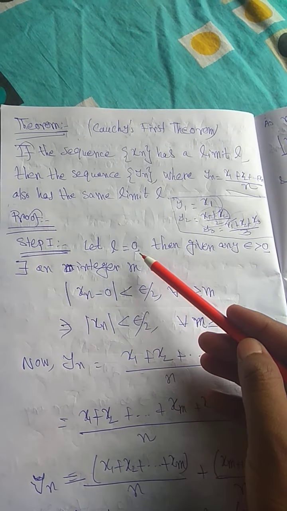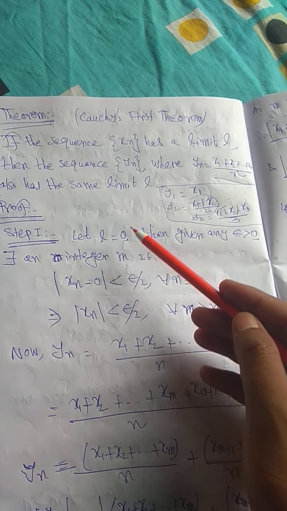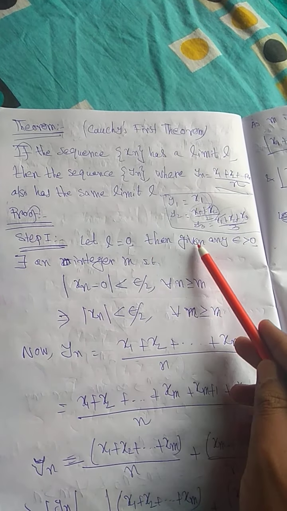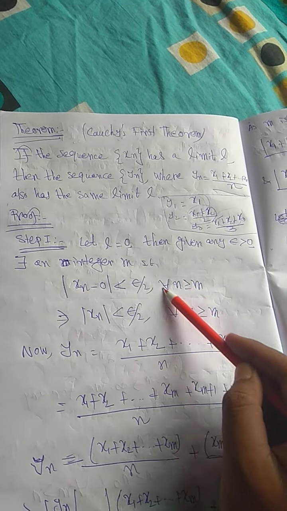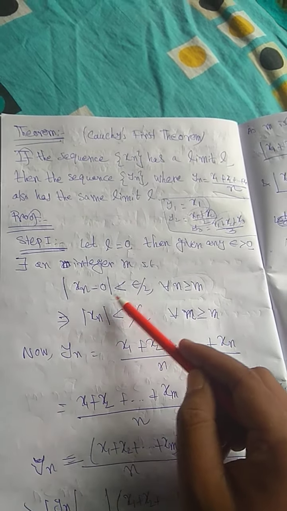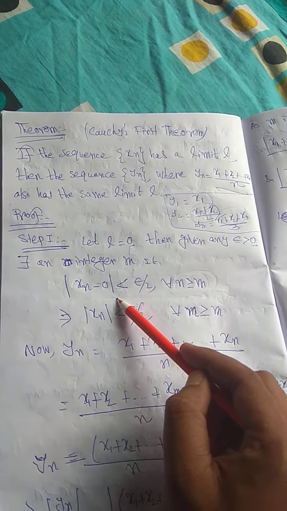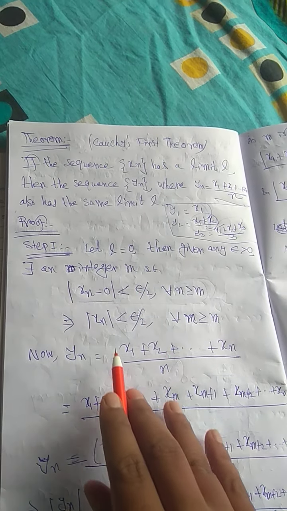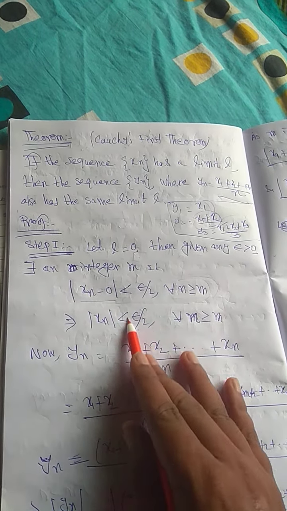Now step 1, let L equal 0. First consider the limit as 0. Then given any epsilon greater than 0, we'll find a positive integer m such that |xn minus 0|, because L is 0, is less than epsilon by 2. Here I use the normal sequence convergence criteria. Then the modulus is less than epsilon by 2.